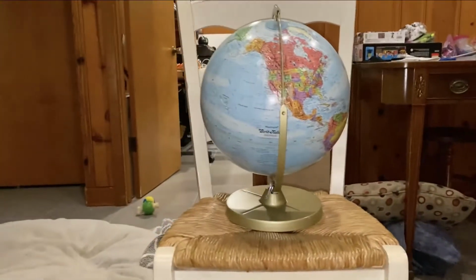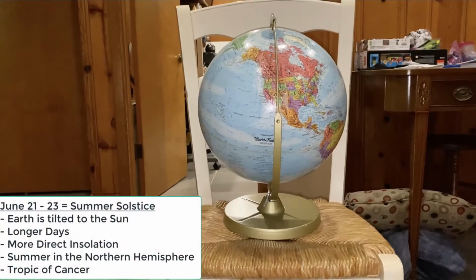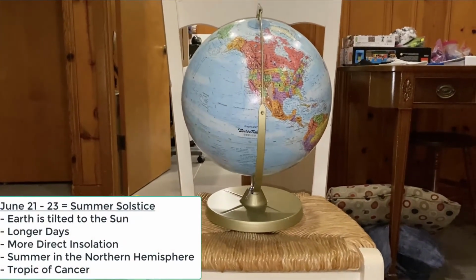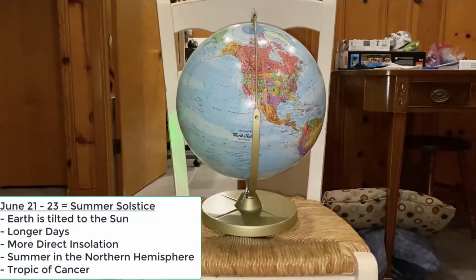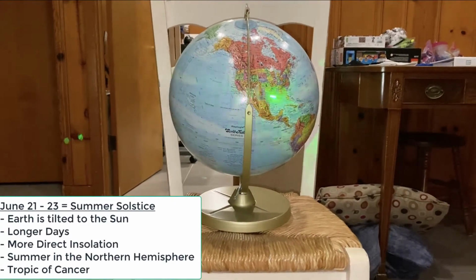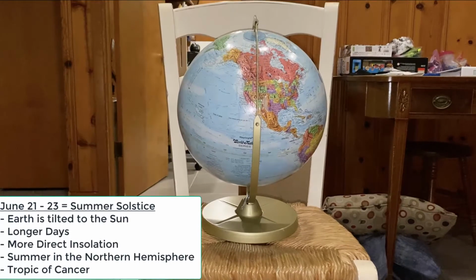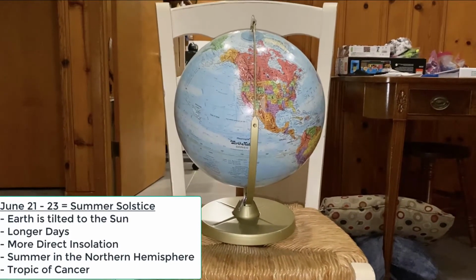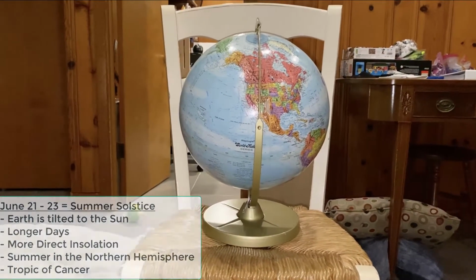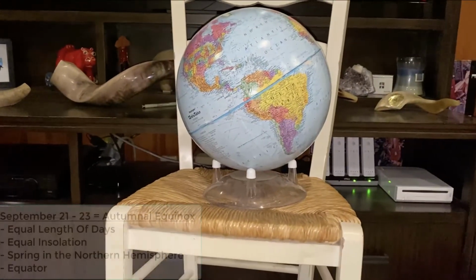3 months later, we shift back here to June. Here we are in June, again, 21, 22, 23. The day is not important to me. And the most direct insolation is striking right here, and that's the Tropic of Cancer. We call that our summer solstice. This is the longest day of the year in our summer. It happens in June. 3 months later, here we are in September, which is the month that we're in right now.